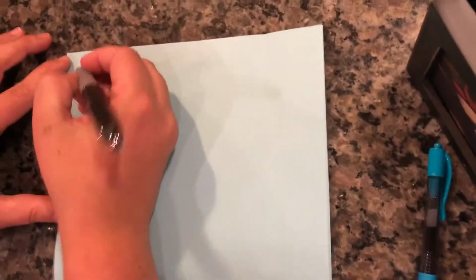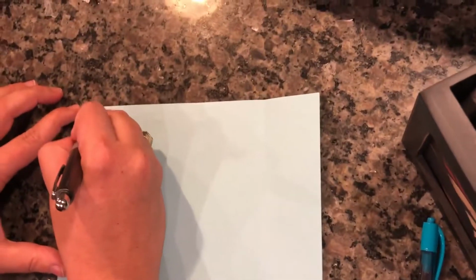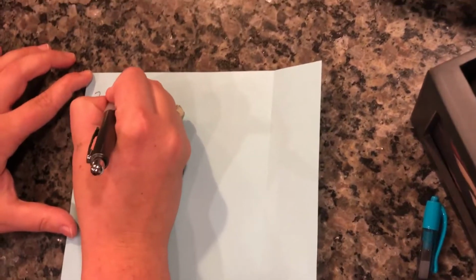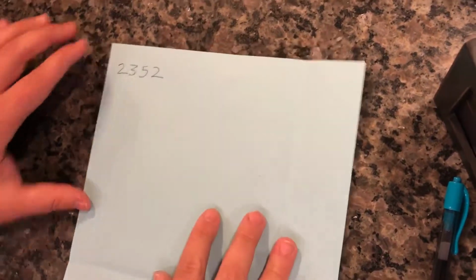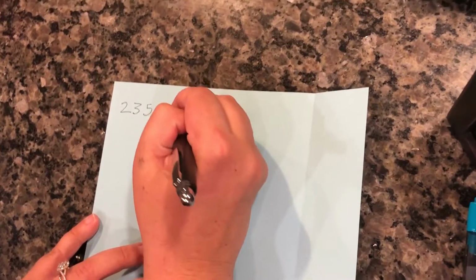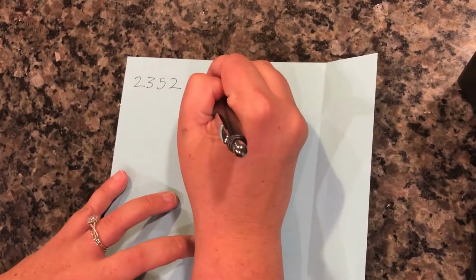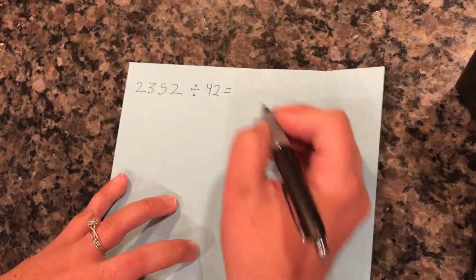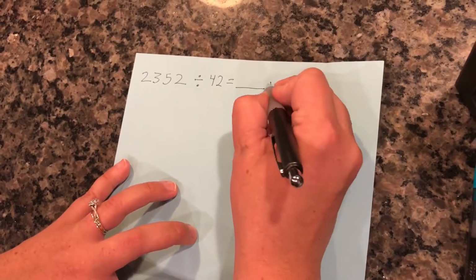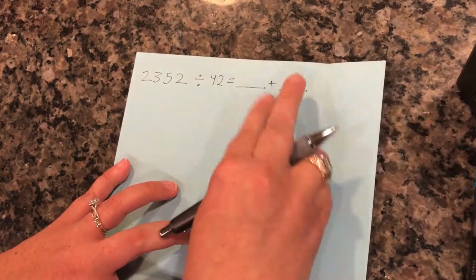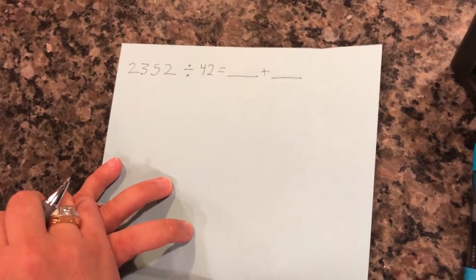So our quadruple digit dividend is going to be 2,352, and we're going to be dividing by our double digit divisor, which will be 42 for this problem. We are going to be solving to find two partial quotients, which we will add together to find our final quotient.